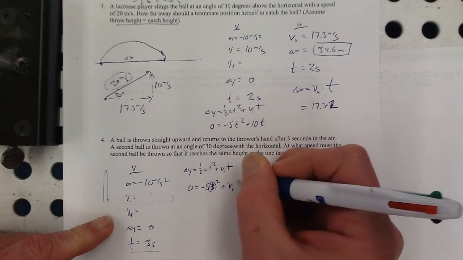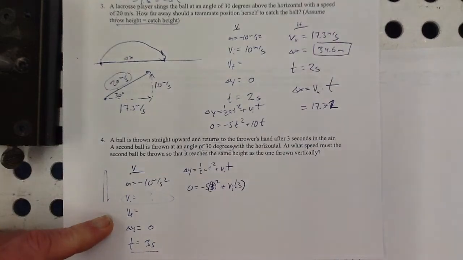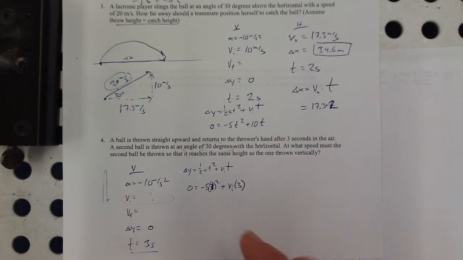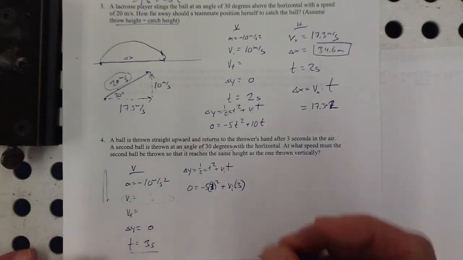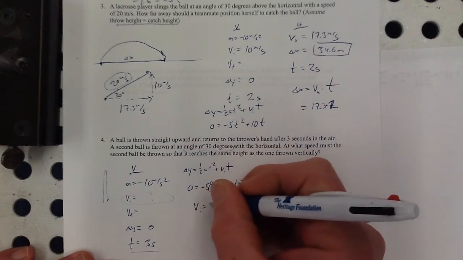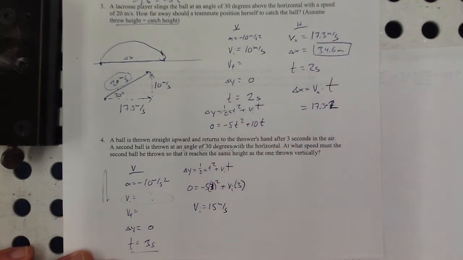We don't usually have that time, but in this case we do. So it looks like my VI is going to be, what, 15? Let's just do the math here, not mess it up. Yeah. So my VI is 15 meters per second.